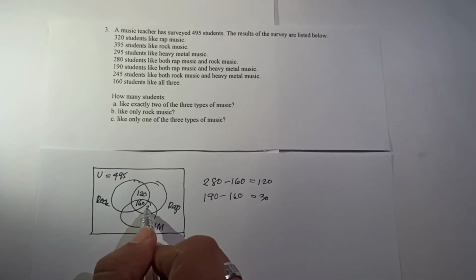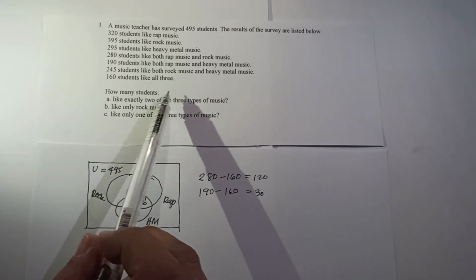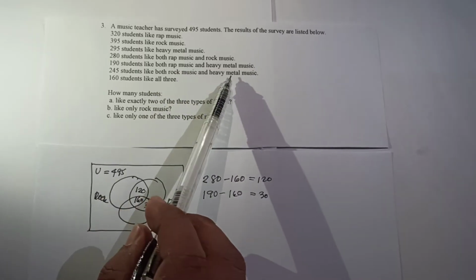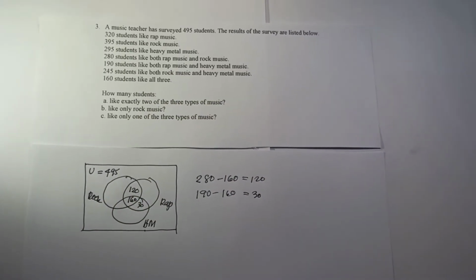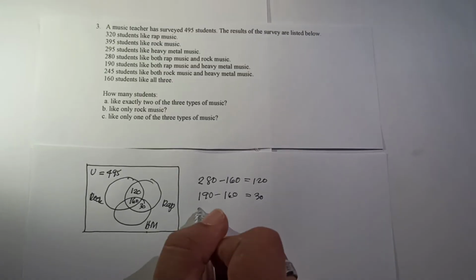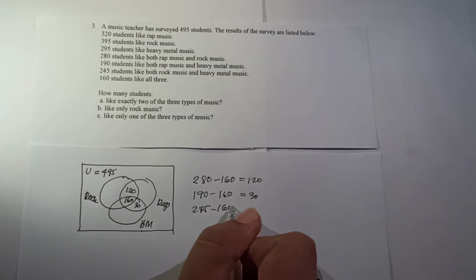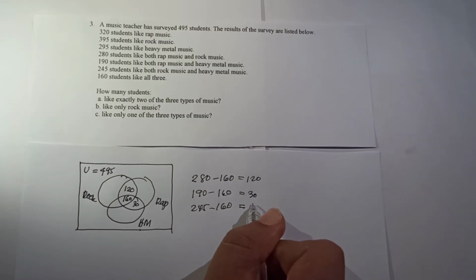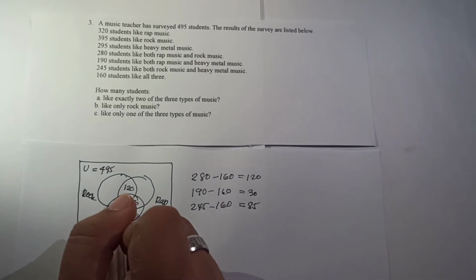So next we have 30. Next is rock music and heavy metal music. 245, same process: 245 minus 160, that is equal to 85. So this is 85.